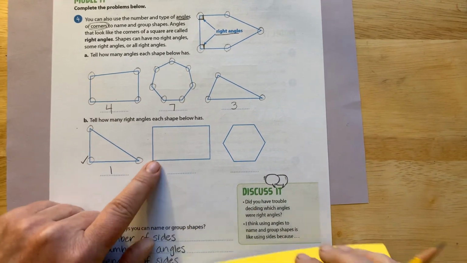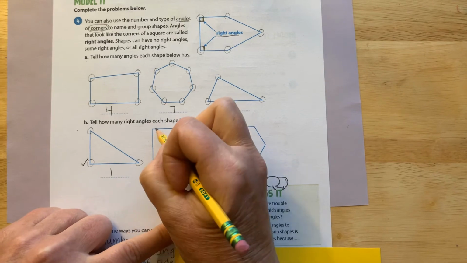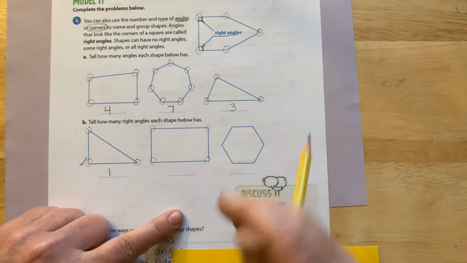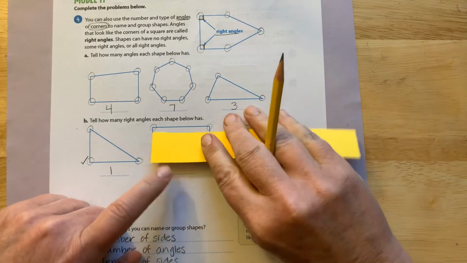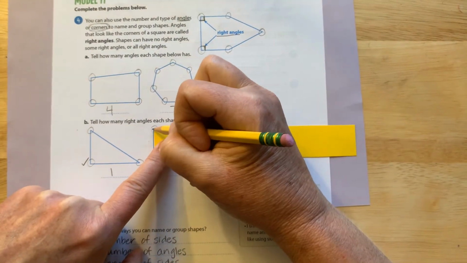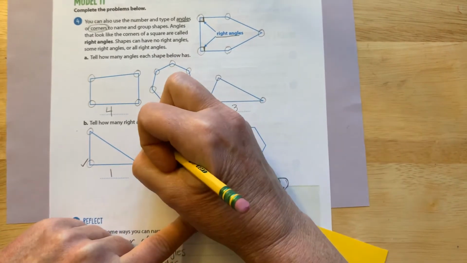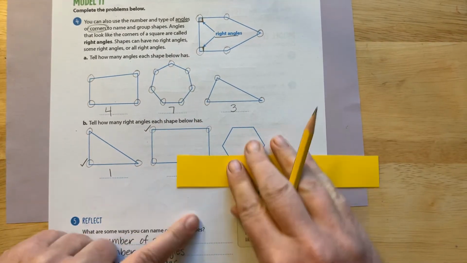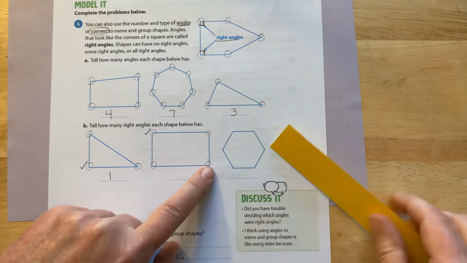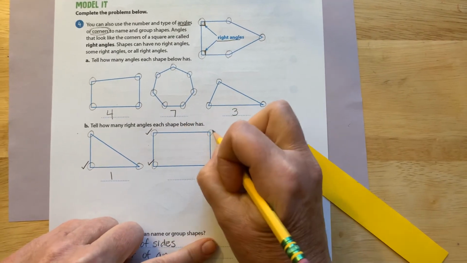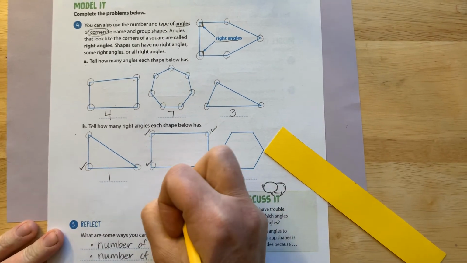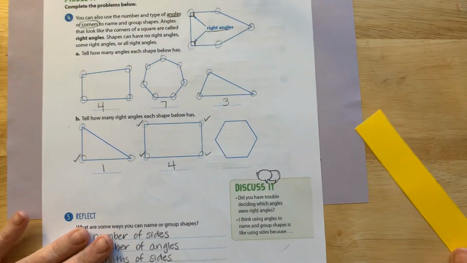Let's look at our rectangle here. How many angles do we have? 1, 2, 3, 4. I can use the edge of my ruler. Notice it slides right in. Notice it matches on both sides. So this is a right angle. Is this one a right angle? Let's slide it in there. It is. What do you think about those two? They are also right angles. How many do we have? We have 4. You can check with your ruler if you'd like.